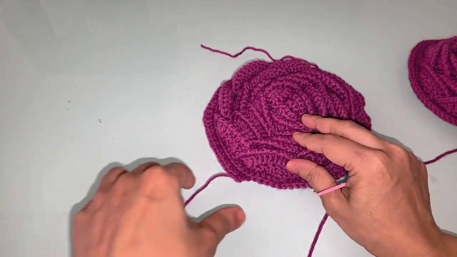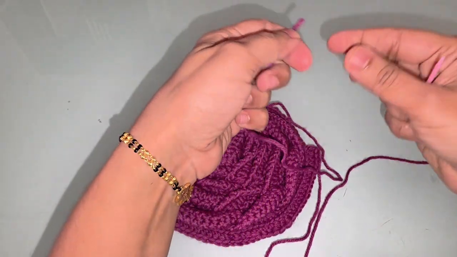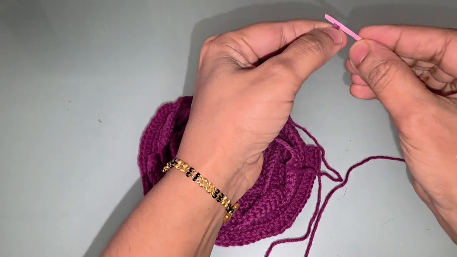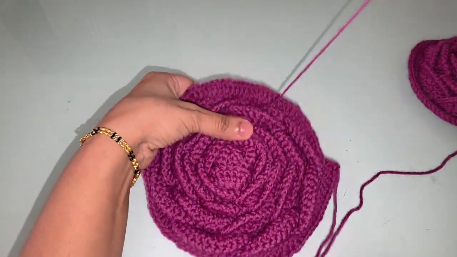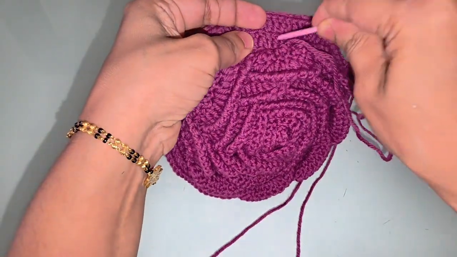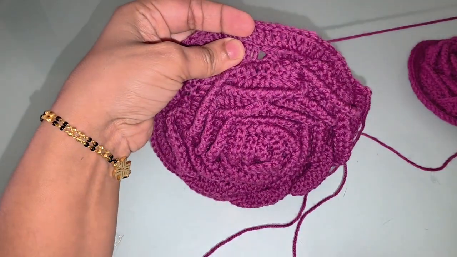This one we need to sew the edges, and here also one piece. This one we can hide behind this panel.